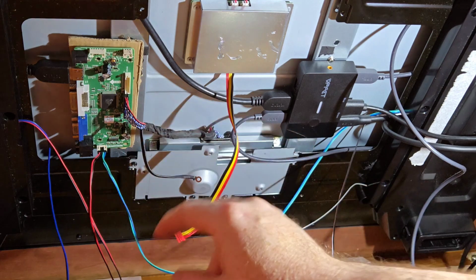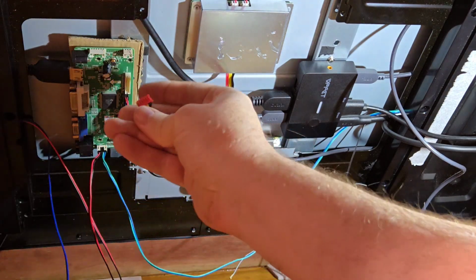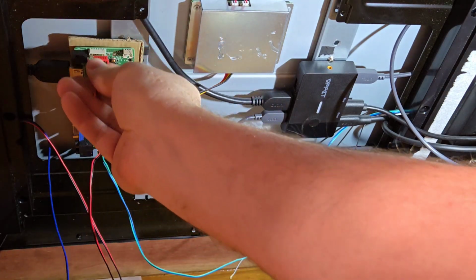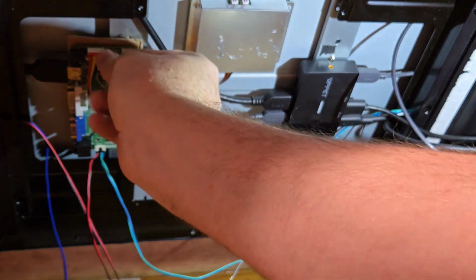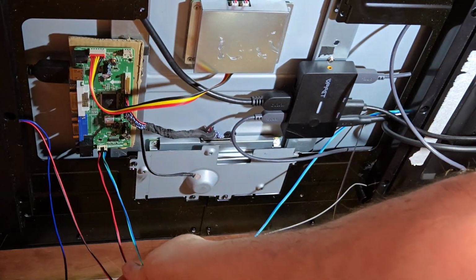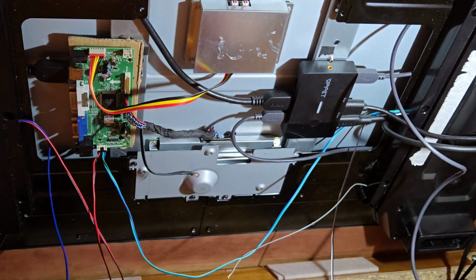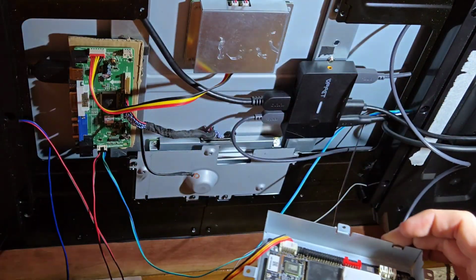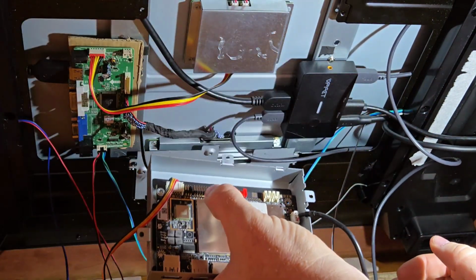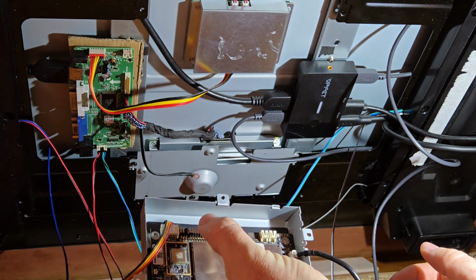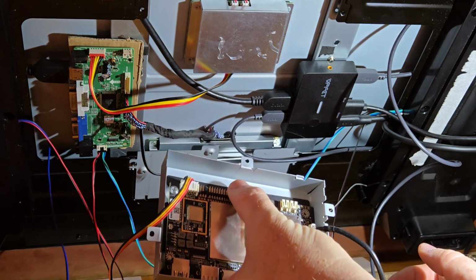All right, so your LDVS is going to go in here. This cable right here is going to be your backlight, and this one right here is your sound. You just take those out of the main board. As far as the main board is concerned, I have a LDVS out to HDMI.